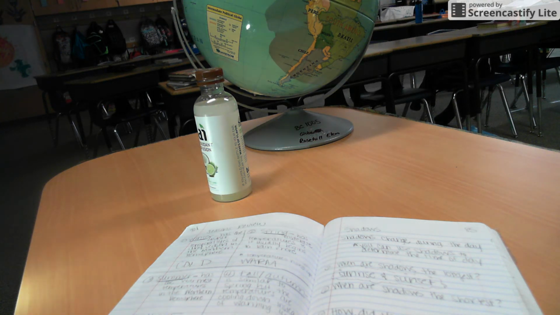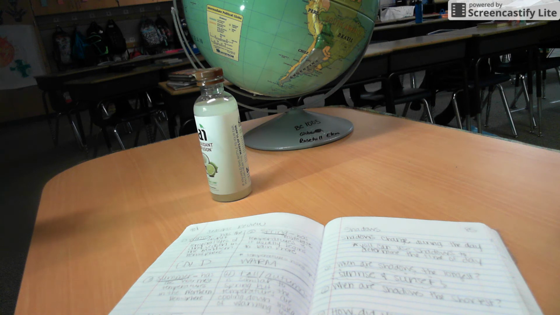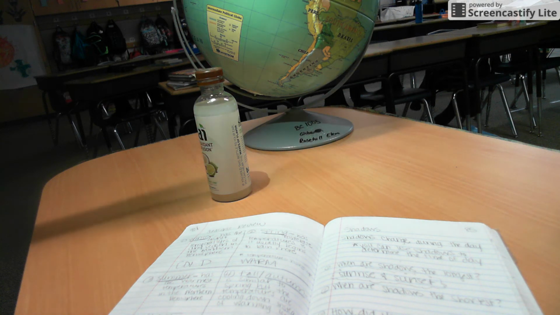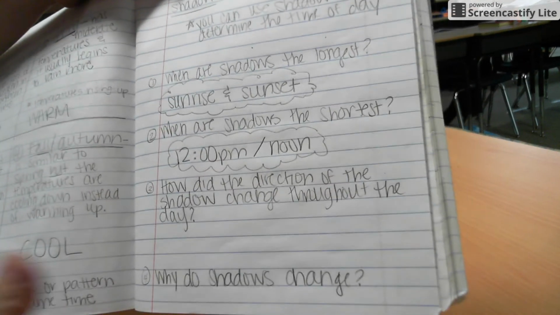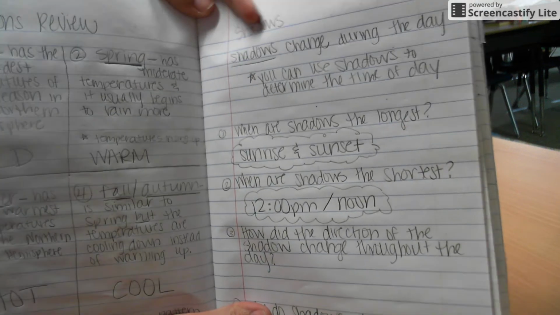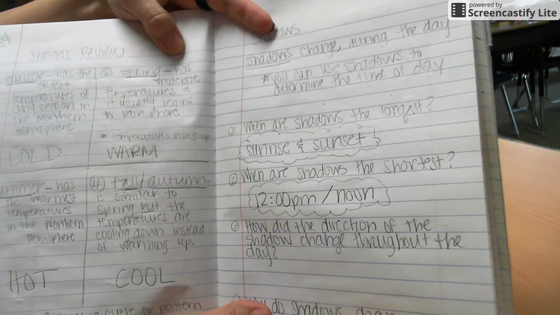So remember, the earth is rotating and moving, which is what causes day and night. So as it's moving, once the light is hitting right on top of the earth at 12 p.m., 12 noon, your shadow is going to be the shortest. So let's write that down. So for number 2, we have 12 o'clock p.m., which is noon.